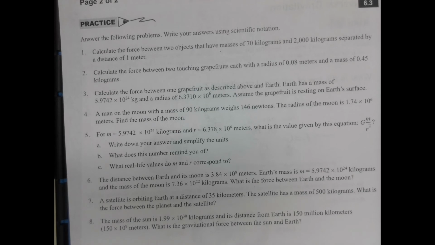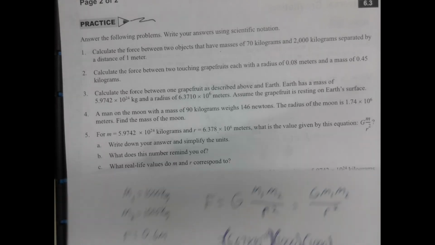So let's work out some examples. Calculate the force between 2 objects having masses of 70 kilograms and 2,000 kilograms separated by a distance of 1 meter.